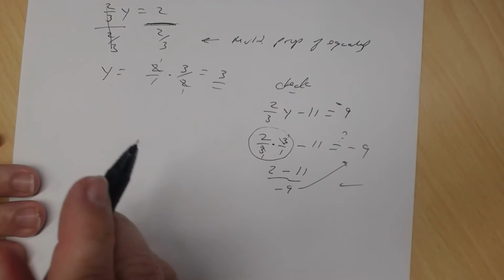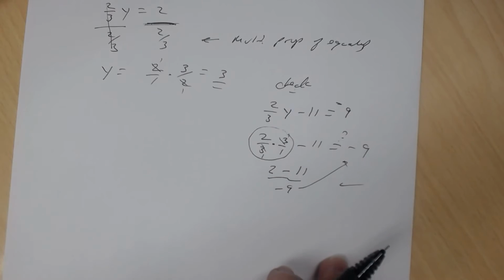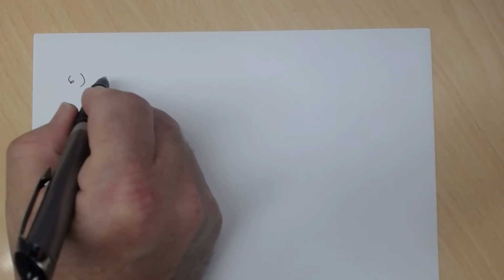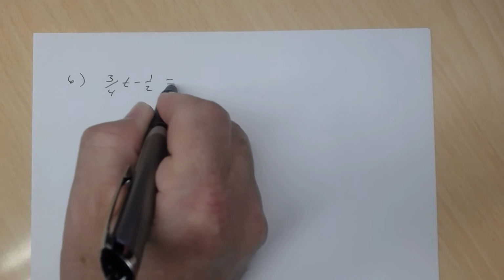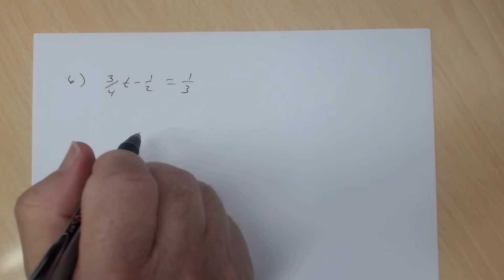Okay, number 6. I'm going to do 6 on this page. Okay, so number 6, we have this. We have 3/4 t minus a half equals 1/3. So 3/4 t minus a half equals 1/3.